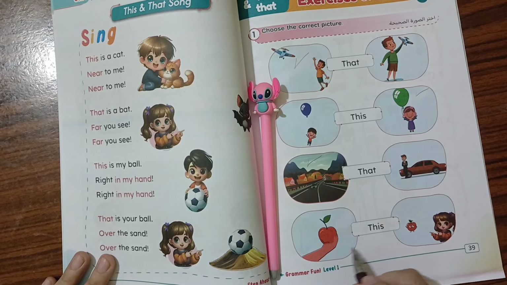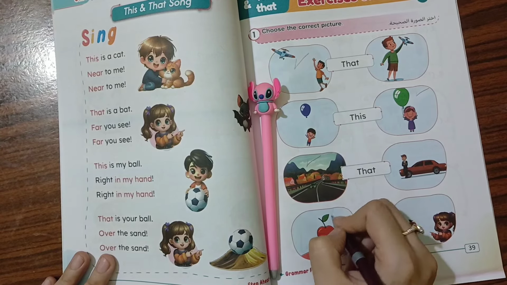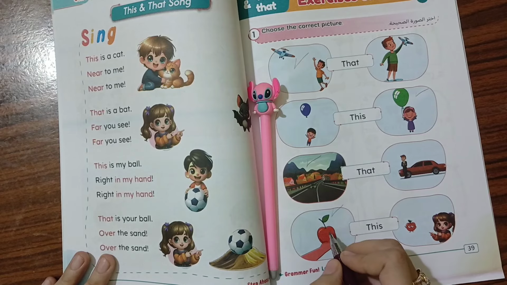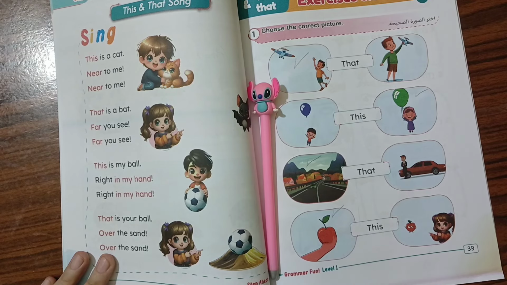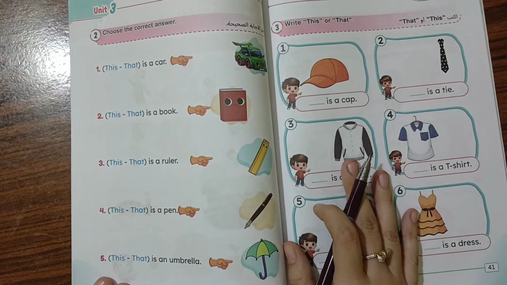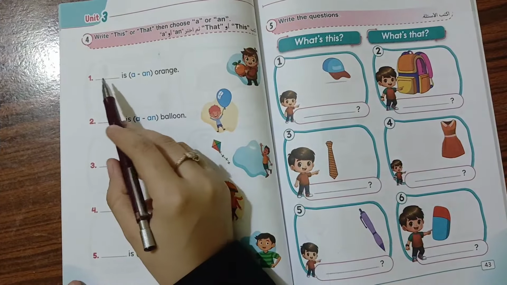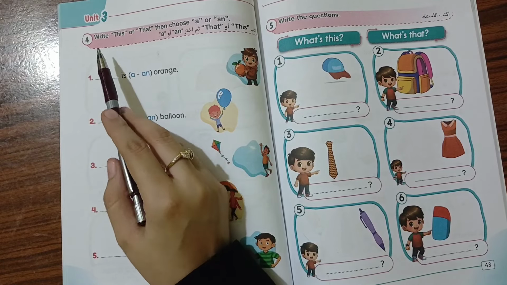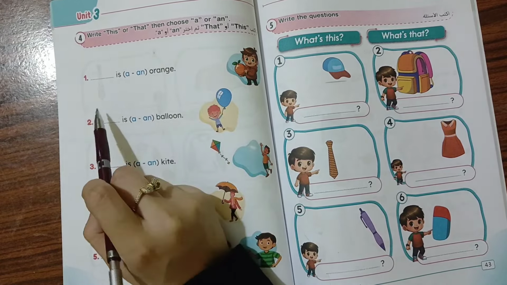Which one is near? This is an apple. The apple is in my hand. You can answer question number 2 and question number 3. They are easy. Now let's answer question number 4 together. Write this or that, then choose A or AN.